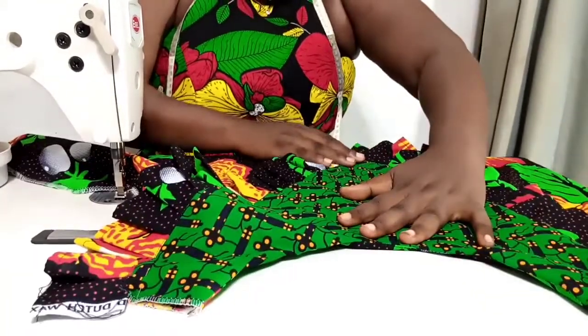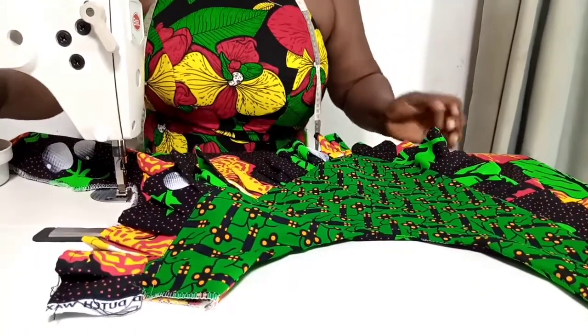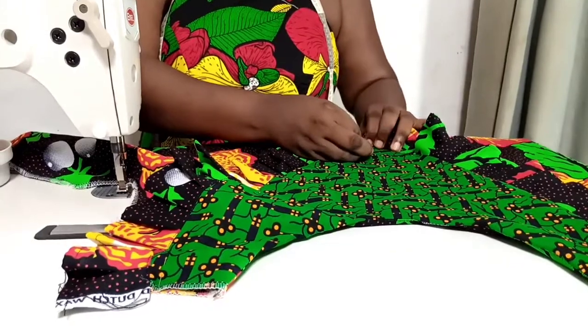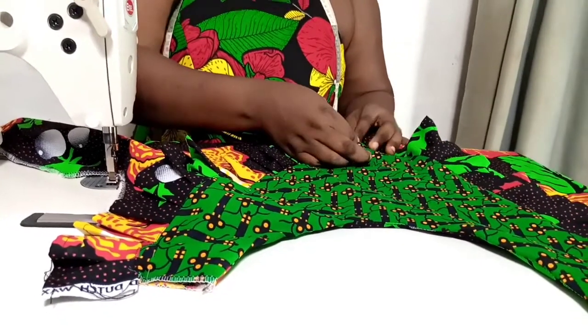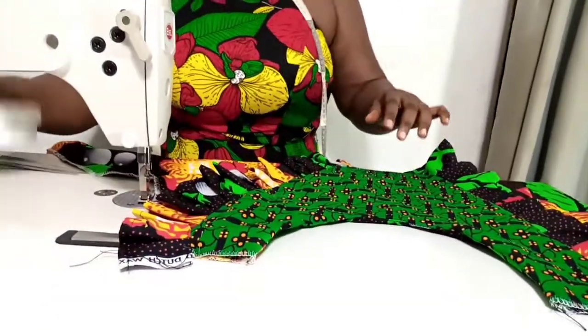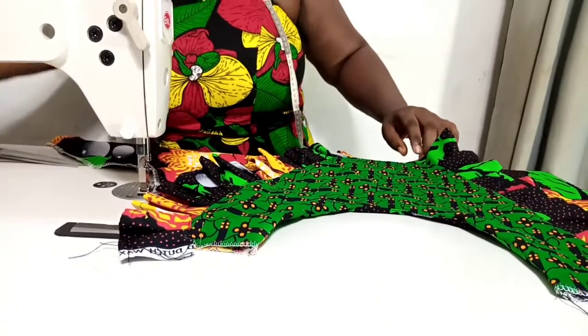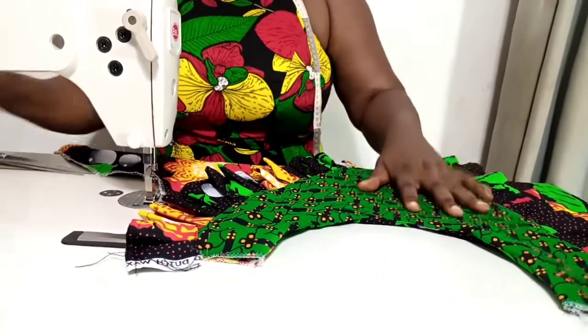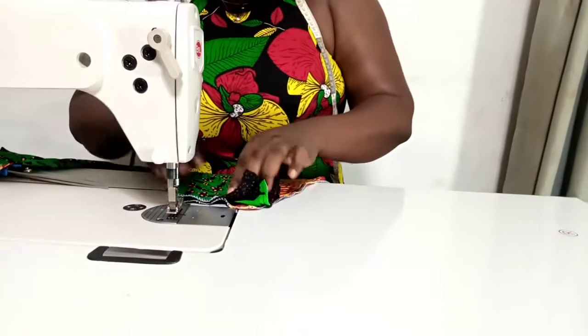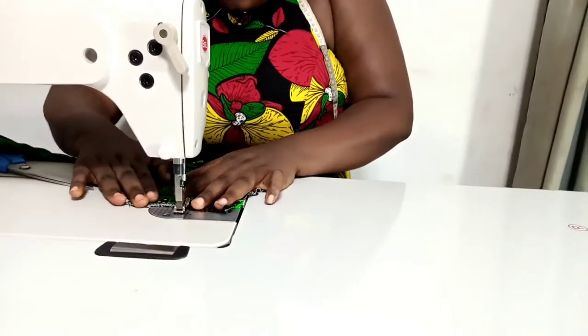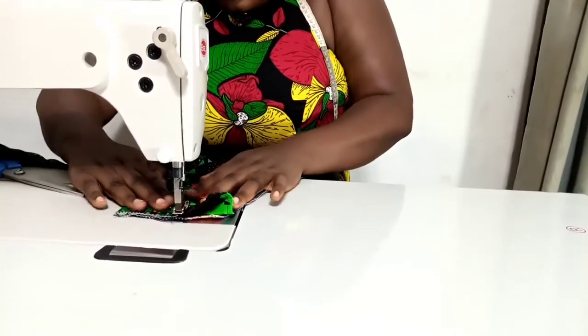You have to ensure that this point is at the middle and you pin it down. At this point, I'm done with the front, right? So I'm going to come over to top stitch again.